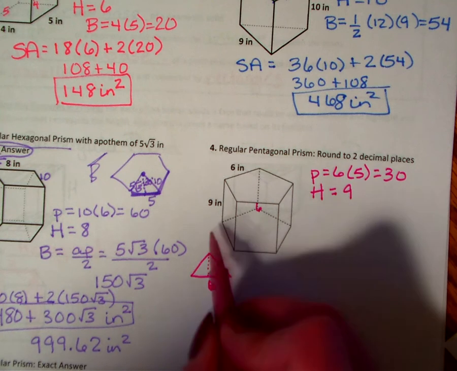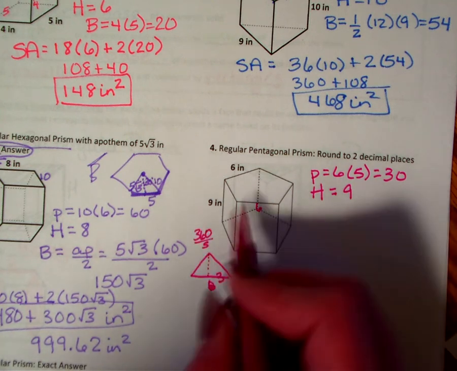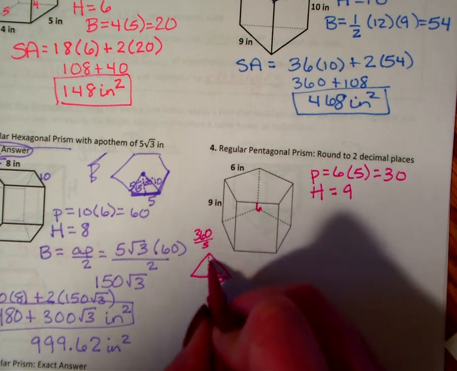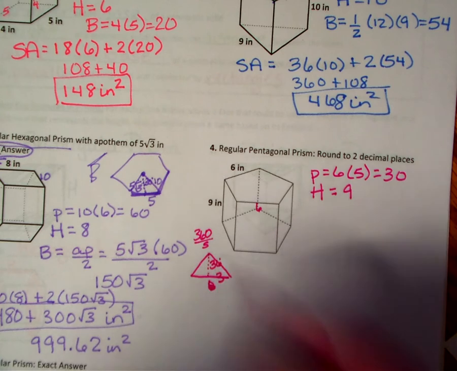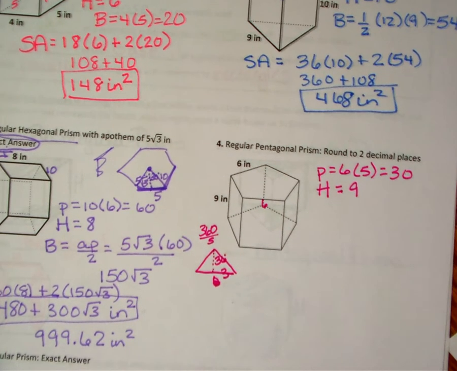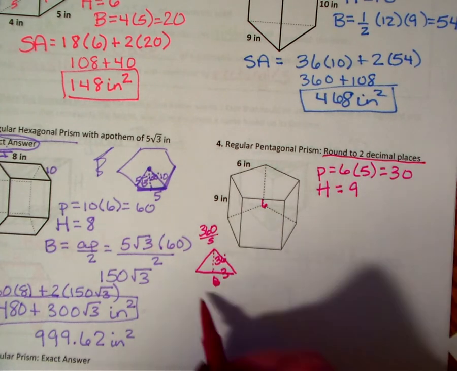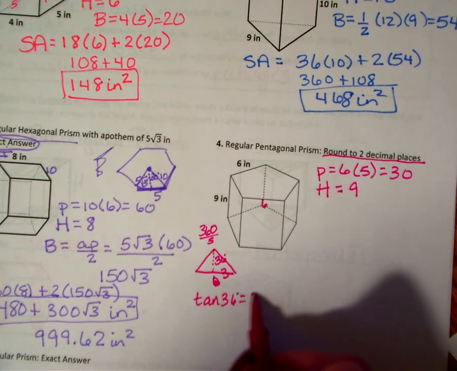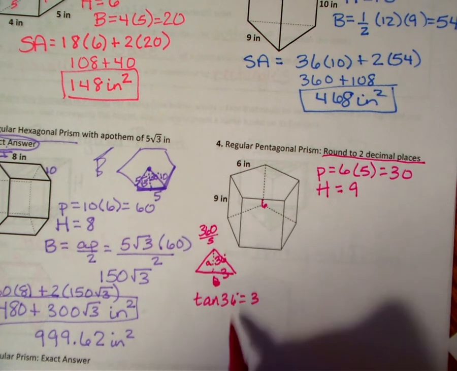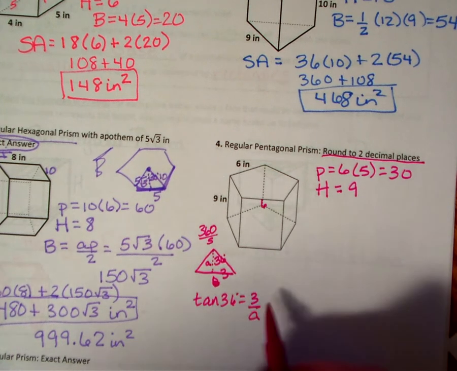Okay, and when I divide 360 by 5, because there's 5 central angles, I get 72 for this whole angle in here, but this one then is only 36 degrees. So that means I need my apothem. I can do tangent of 36 degrees is the opposite side over the adjacent side, which is A for the apothem.